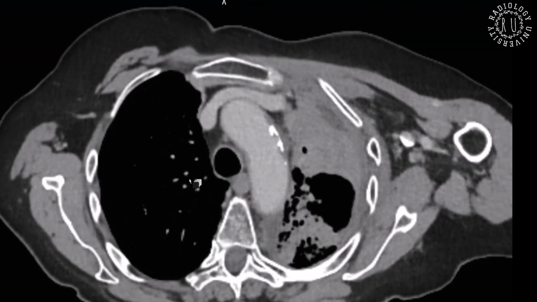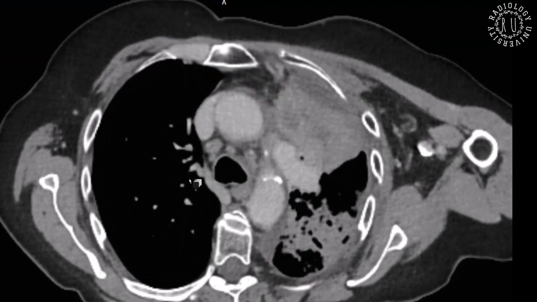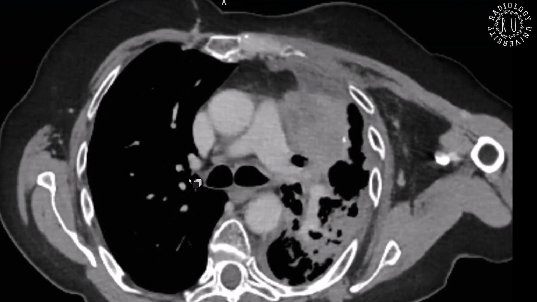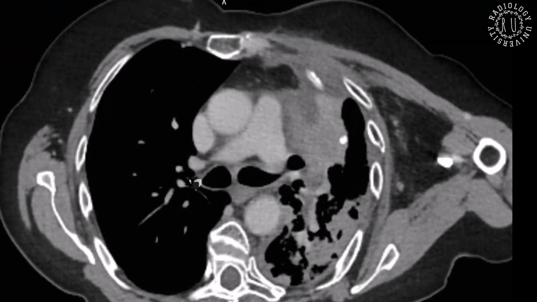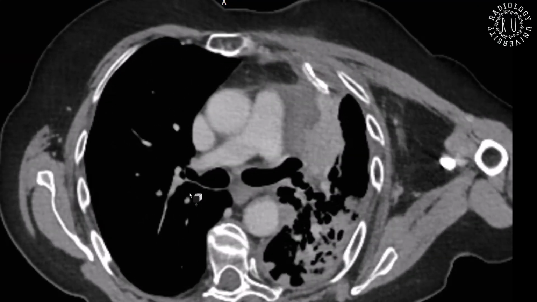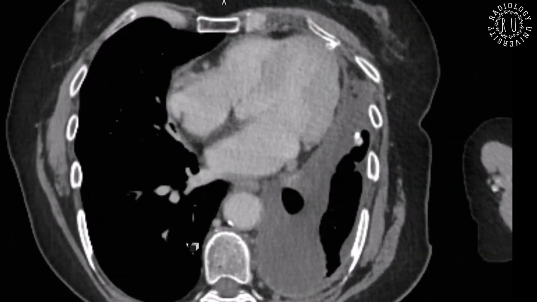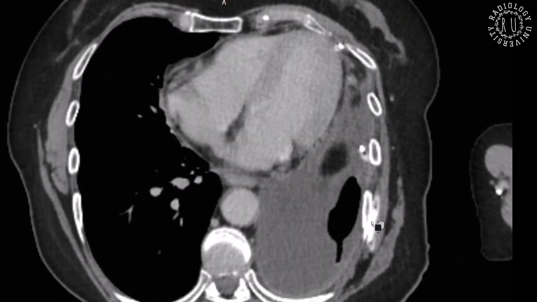So, in summary, this patient has a left aortopulmonary window mass with a probable invasion of the left phrenic nerve causing phrenic nerve palsy, as well as some prominent mediastinal lymph nodes, as well as suspected left adrenal metastasis.